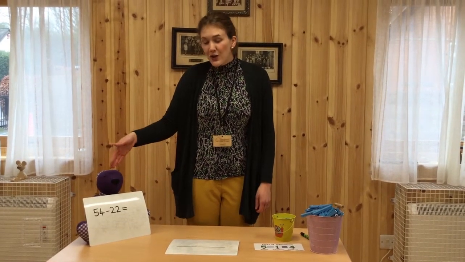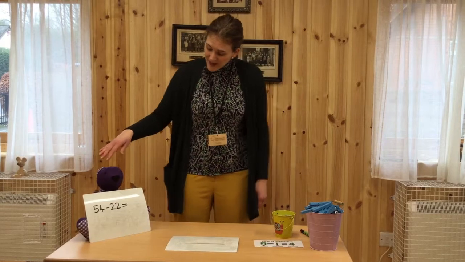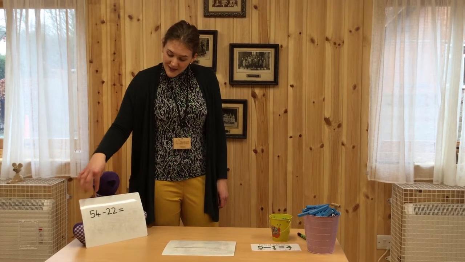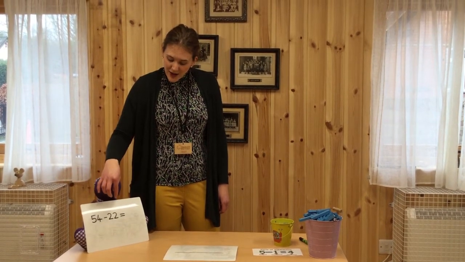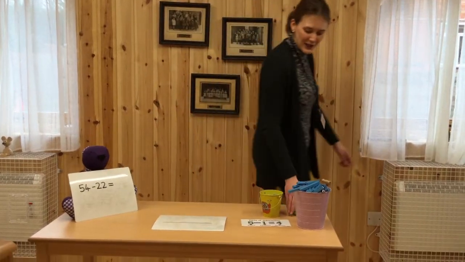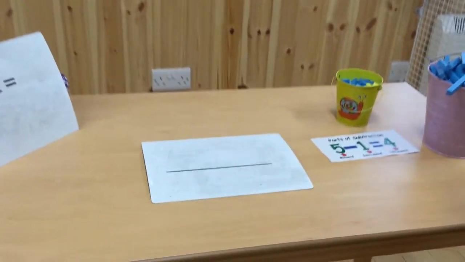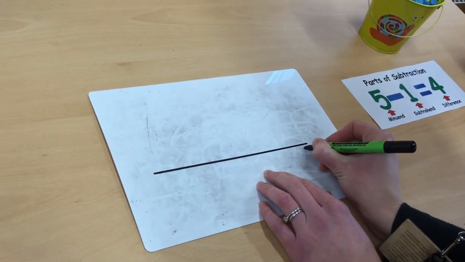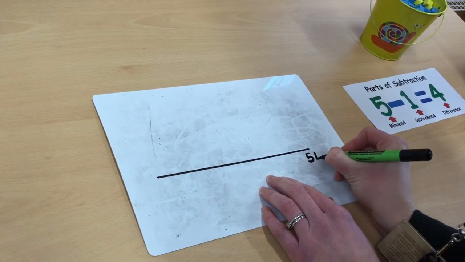Hello Purple class. The next step is to solve this subtraction calculation on a number line. So all week we've had the same calculation, which says 54 subtract 22 equals. And I wonder if you can remember that special vocabulary. We've got the minuend, the number with the greatest value, and we're going to subtract the subtrahend. And what we end up with is the difference. And I'm going to model that on a whiteboard using a number line, which is what I'd like you to do today. With subtraction, when we're counting back, we always put that minuend on the right-hand side. So our minuend is 54.